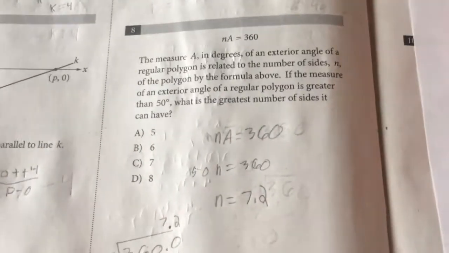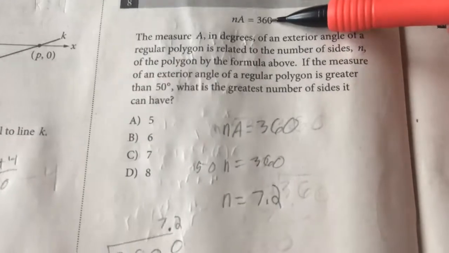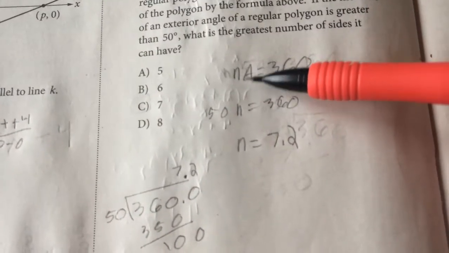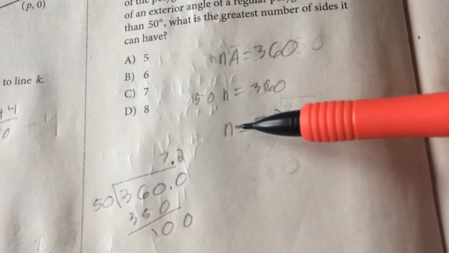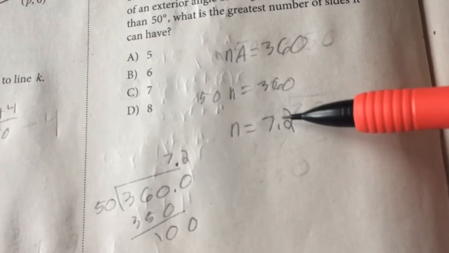For this problem, we just got to use this equation. If you didn't know that, you're in trouble already. Then what you do is the angle would be 50, so you have 50n equals 360. You get n equals 7.2. Here's some long division if you millennials don't know how to do it anymore.